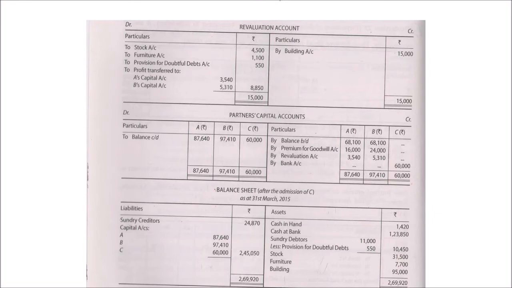So credit side exceeds debit side. Credit side is more and debit side is less. So 15,000 will be the total on both the sides. Then take the difference. You are getting 8,850. Amount is coming on the debit side, so it is profit on revaluation.